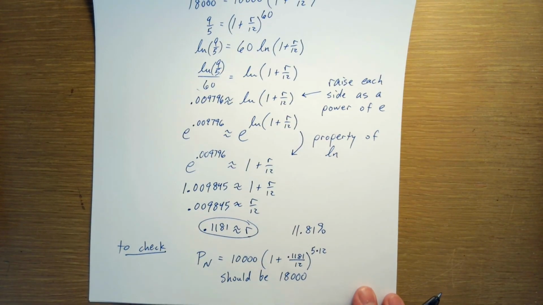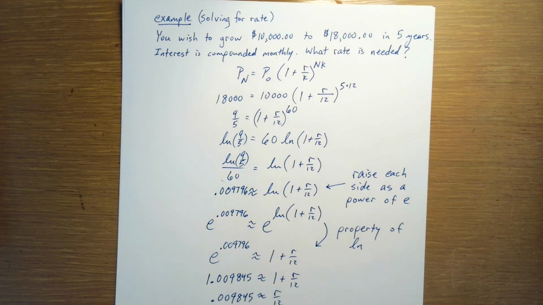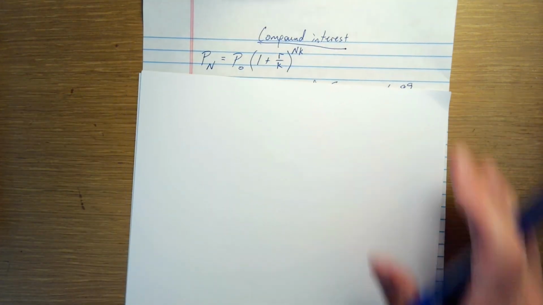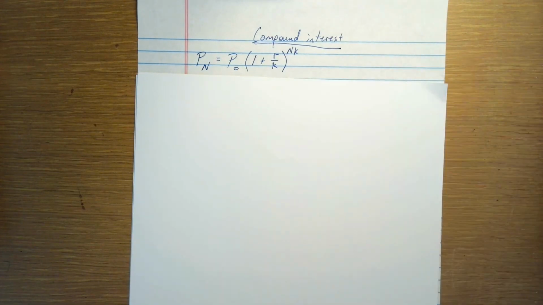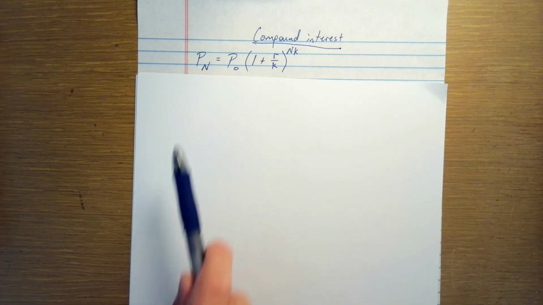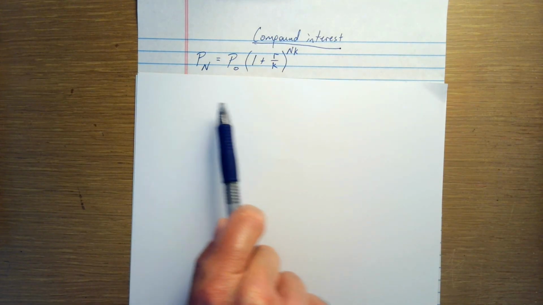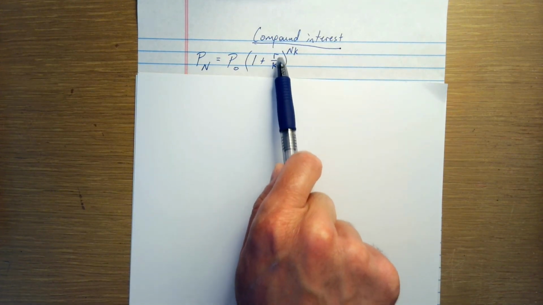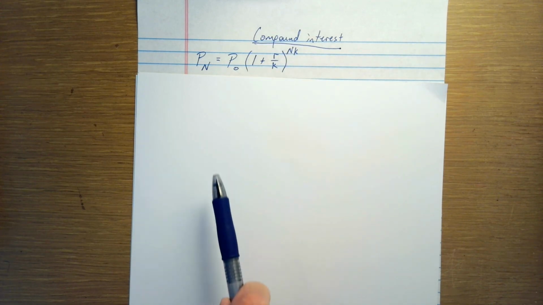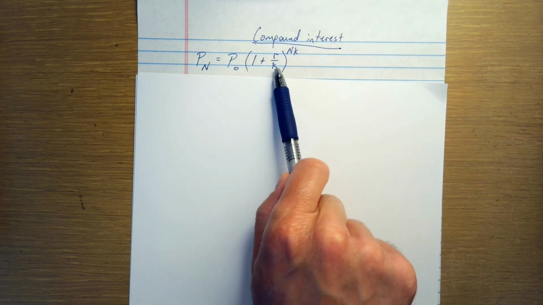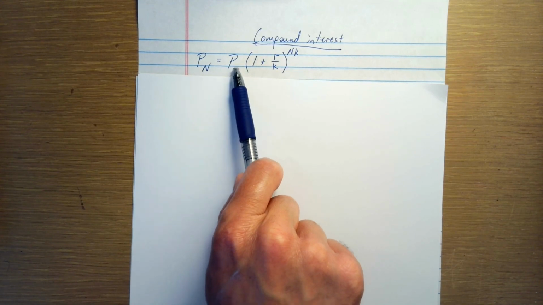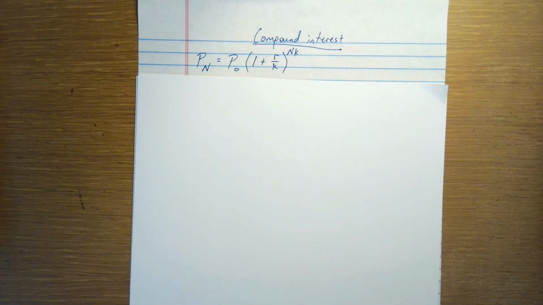So just to recap, we had our initial formula, our main formula for compound interest, and we've seen how to solve for P sub n, we've seen how to solve for r, for n. We won't worry about solving for k. If you want to solve for p naught, it's basically the same as a P sub n type problem. And that's how I use the compound interest formula.